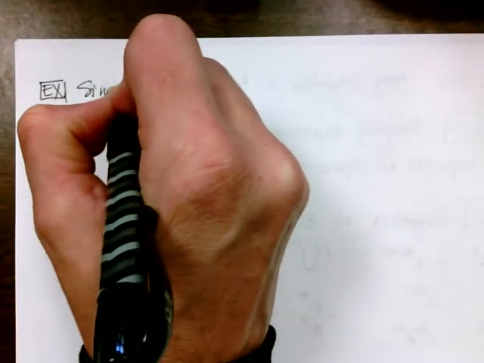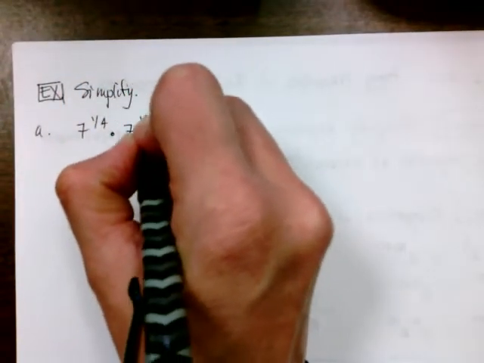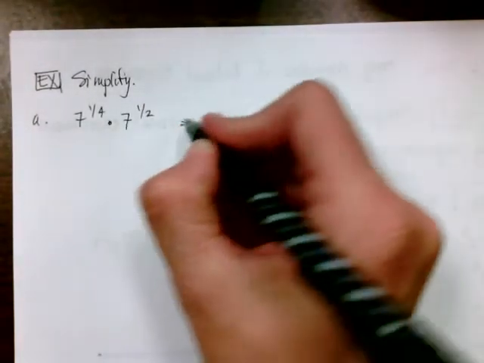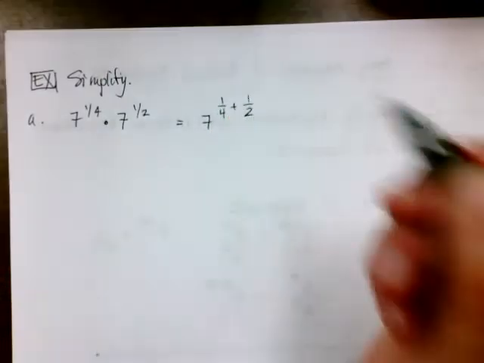All right, so now let's do some more work with simplifying our equations. See if I can make my Zoomer happy. So I'm going to start some more examples, and again, they're just going to say to simplify. Whew, there we go. All right, so my first problem is going to be 7 to the 1/4 times 7 to the 1/2. Okay, the bases are the same, so I add across the top, so it's going to be 7 to the 1/4 plus 1/2.